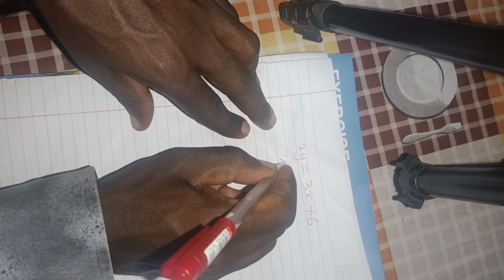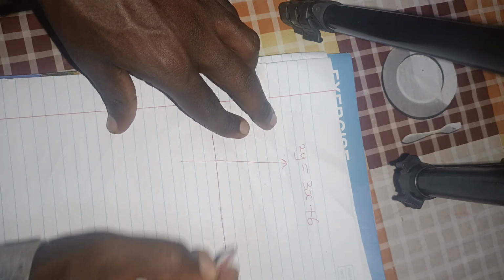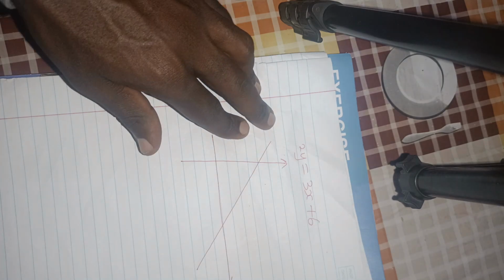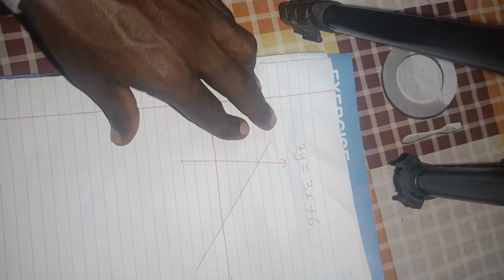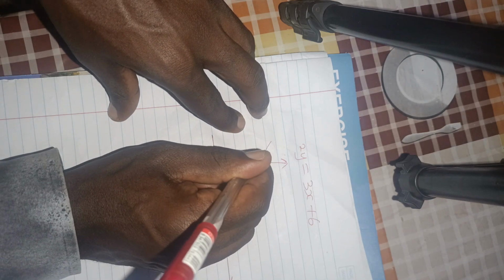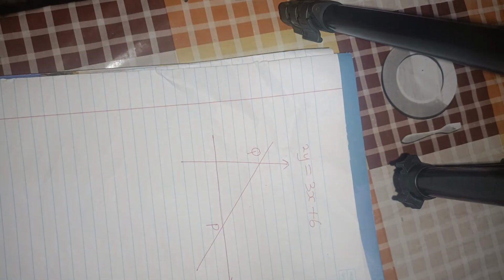So I'm just going to make a sketch of this equation to see how it cuts the y-axis and the x-axis at two different points. So this equation cuts the x and the y-axis at P and Q: at the x-axis at point P and at the y-axis at point Q. And I'm told to get the coordinates of P and Q.